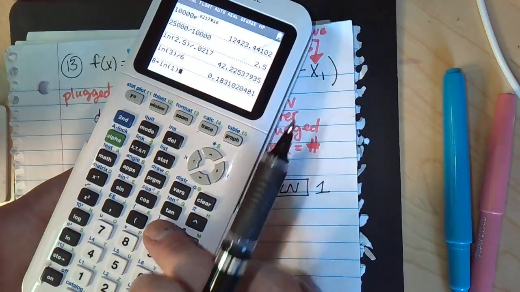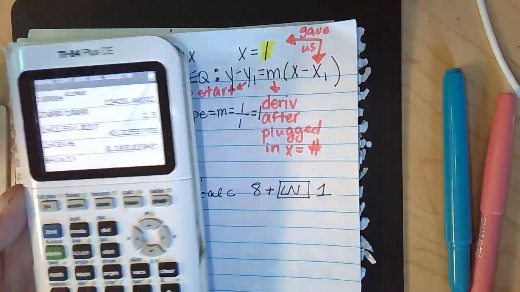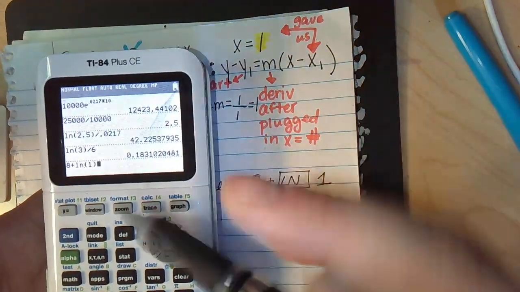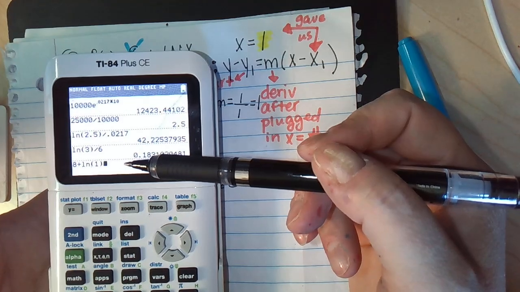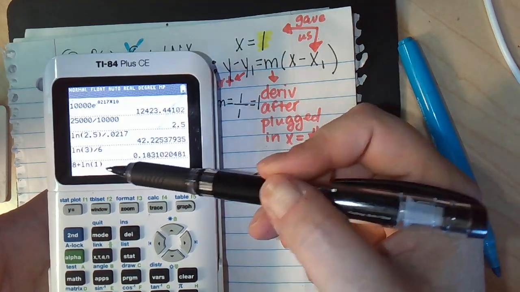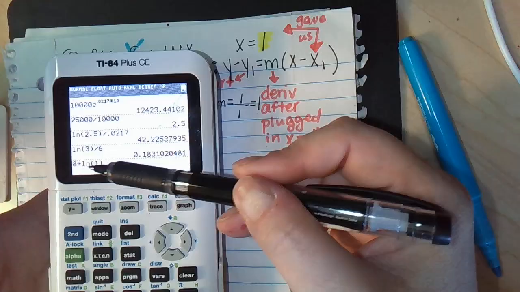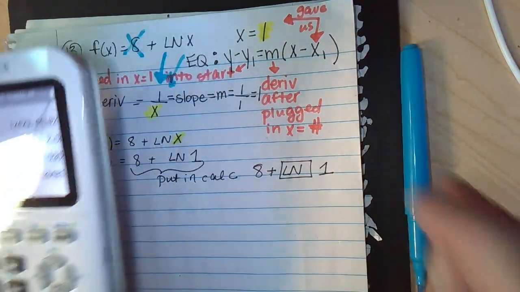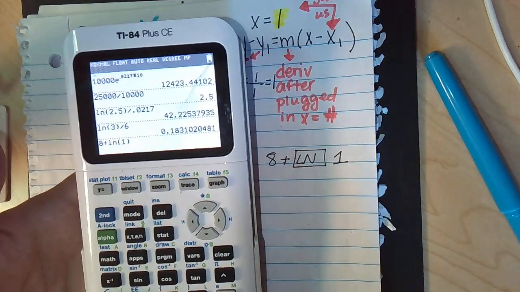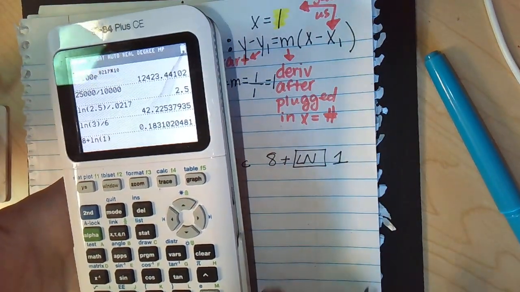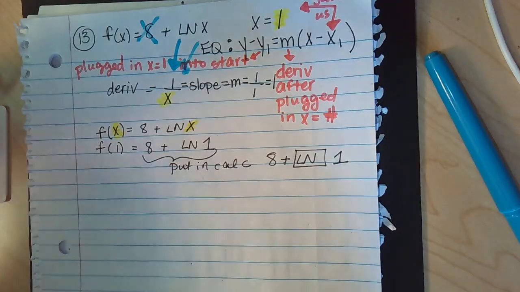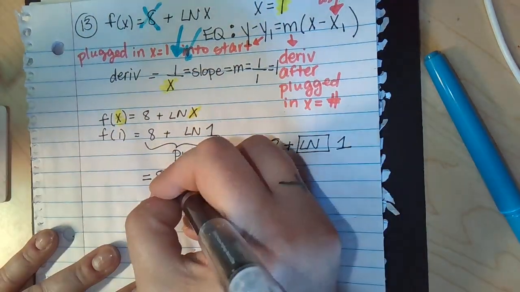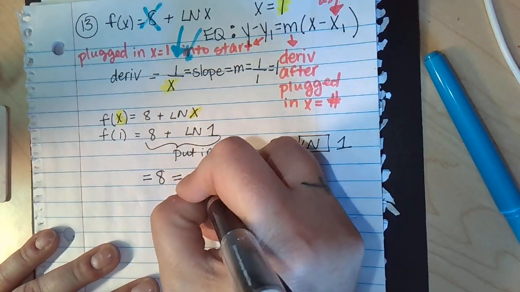And I can always tell who uses Photomath for all of their homework, because on the test, people write IN or 1N instead of LN. So that's how I know if they cheated on all their homeworks. Okay, so let's put this in our calculator. 8 plus ln 1 is 8. All right, this is our y1.